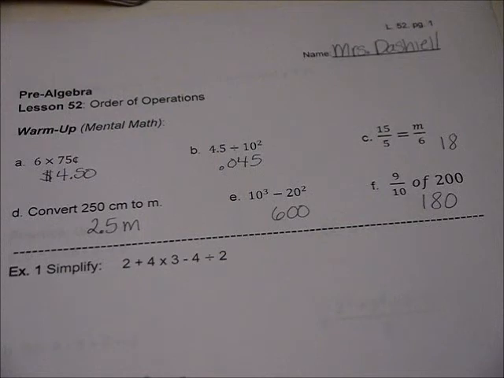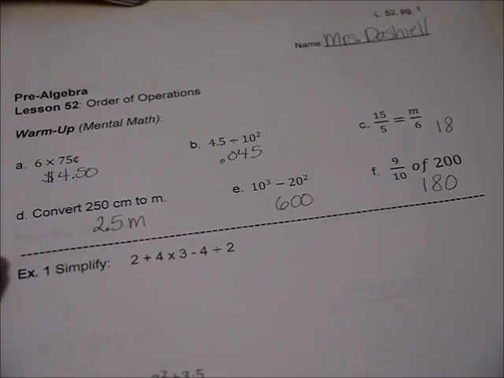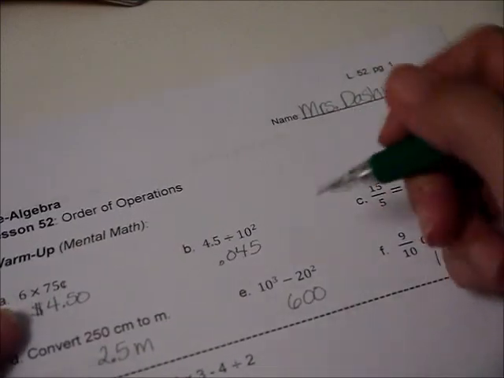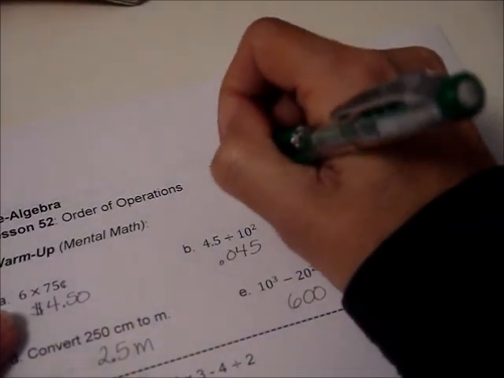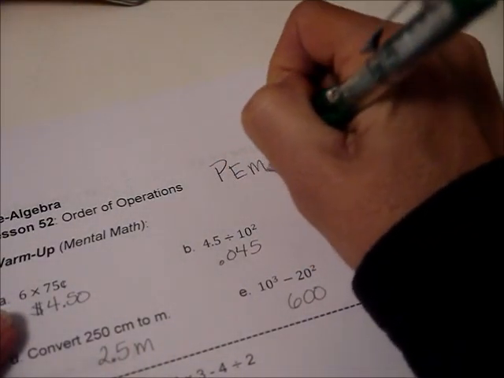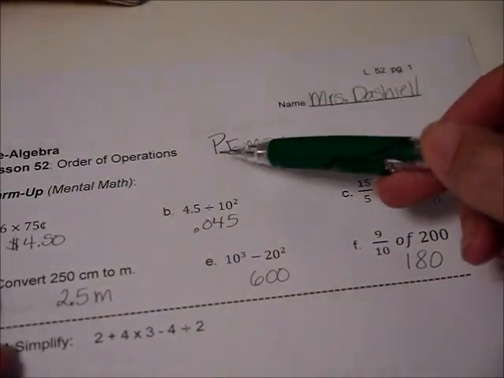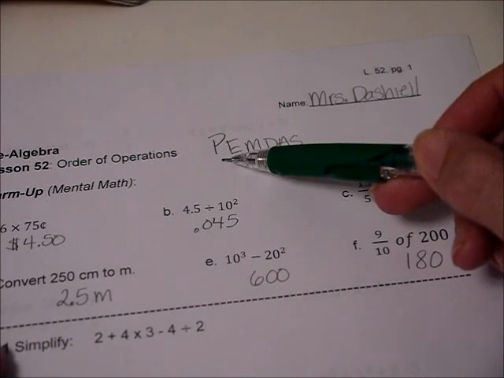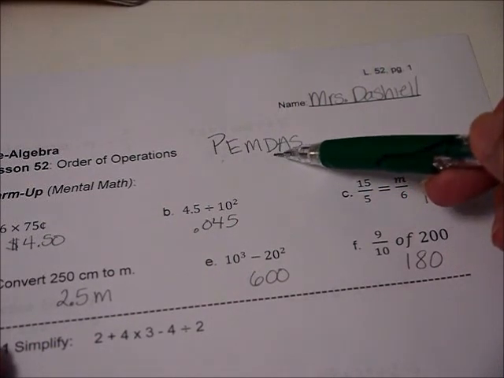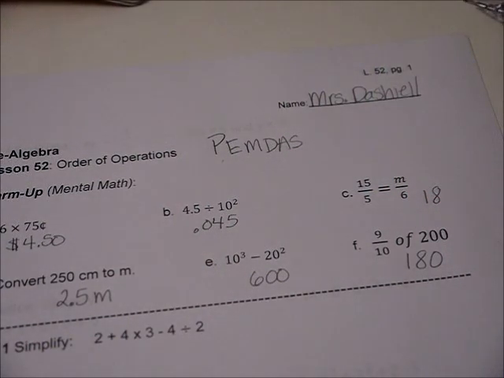And we are going to just jump right into the lesson. The lesson is talking about something called the order of operations. And you'll hear this acronym often. It's PEMDAS. And a way to remember it would be like, please excuse my dear Aunt Sally.